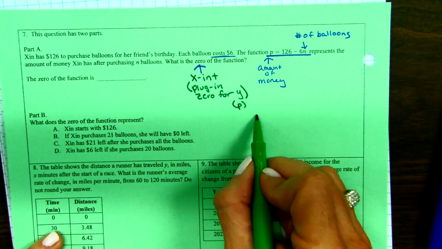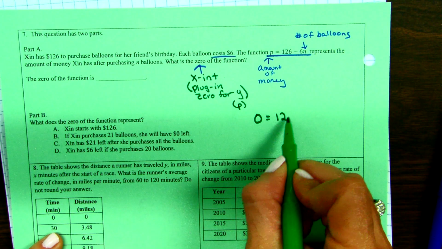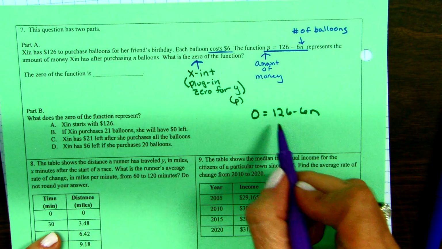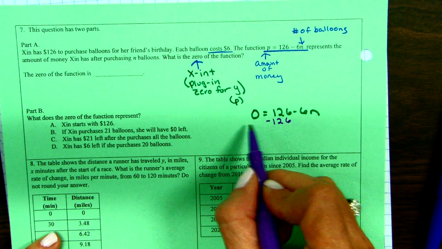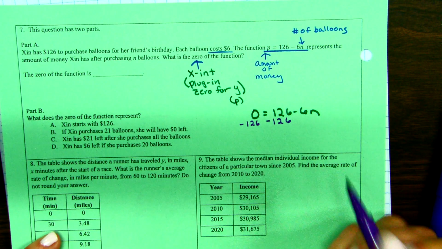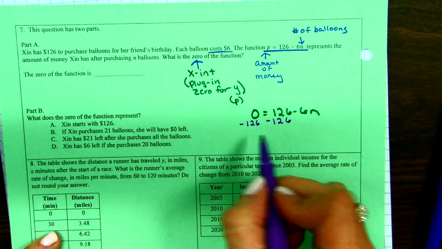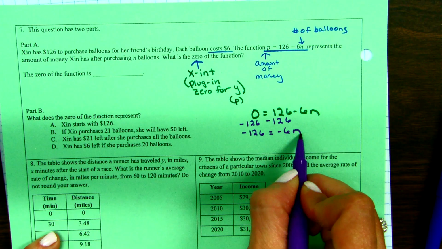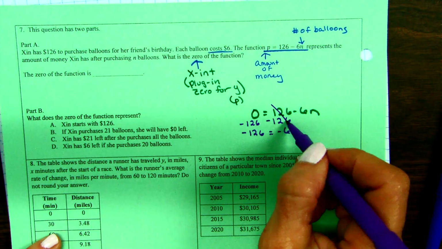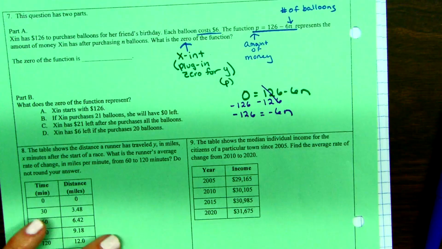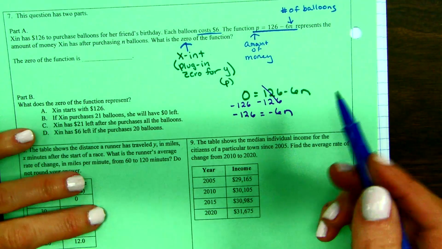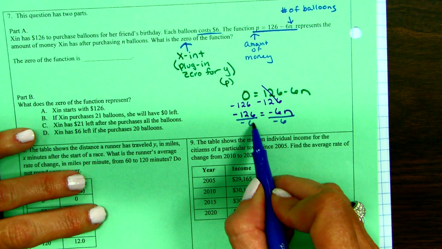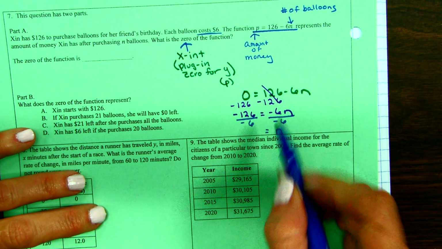So I'm just going to put in 0 for P and solve for N. I'm slowly moving everybody to the other side. Those cancel. Don't forget that negative in front of the 6. Divide by -6. And over to the calculator.